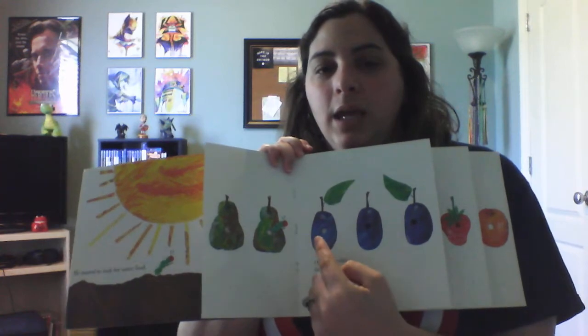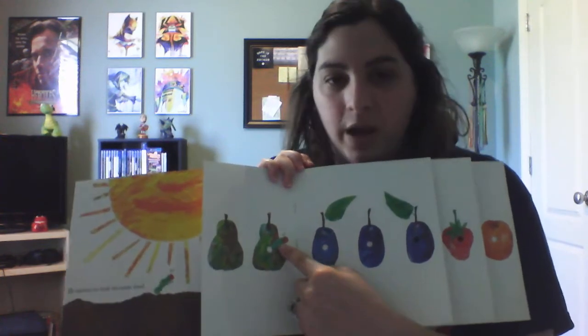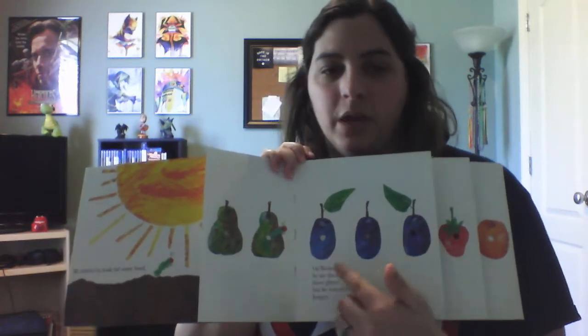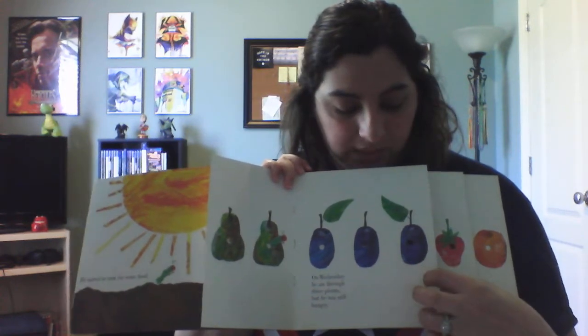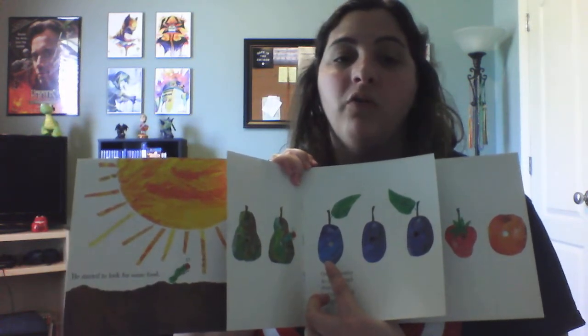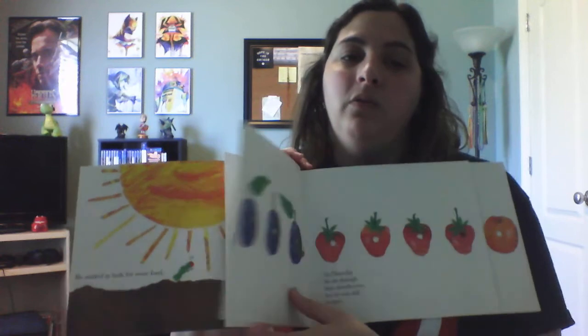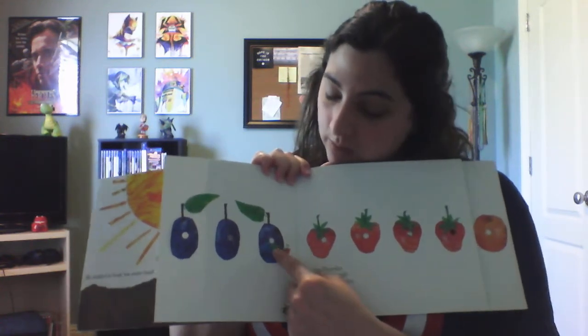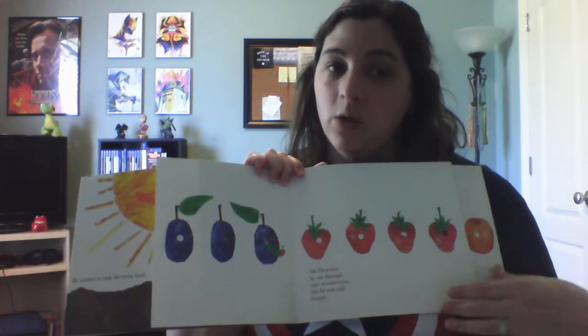oh look, he's coming out of the pear. So why do you think he's coming out of the pear, out of that hole? What's happening? And then I would kind of go through that to see if they could connect that the pieces of fruit go from 1 to 2 to 3 to 4, and they still have holes in it, and look, every time he's crawling out of one, so what is he doing?